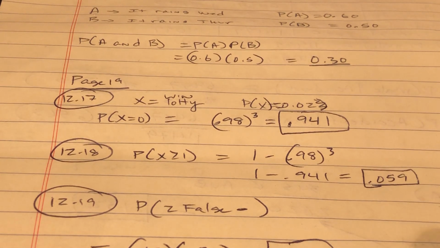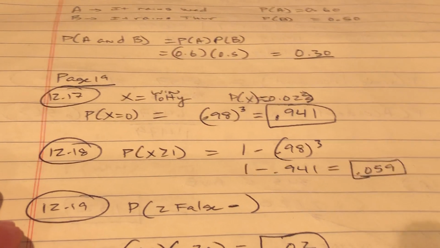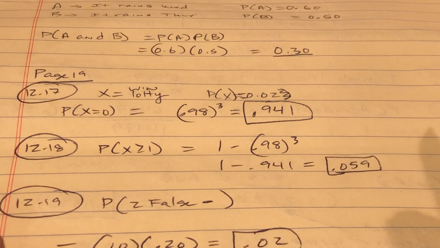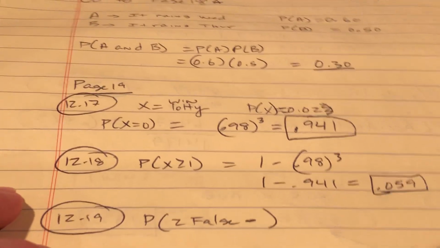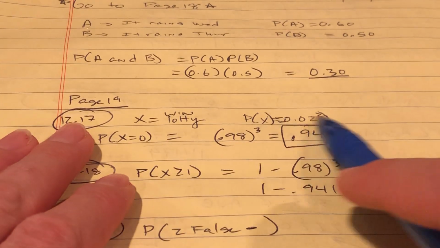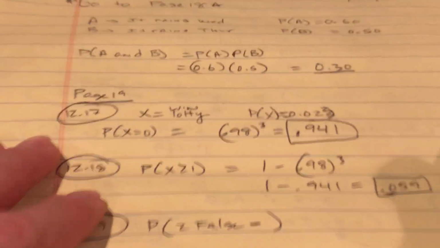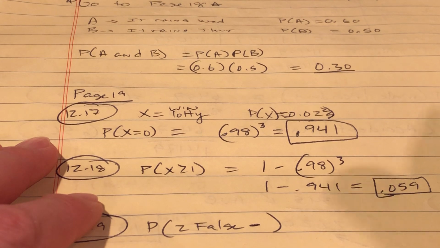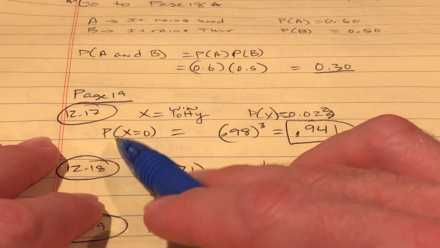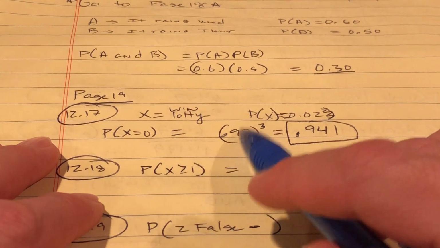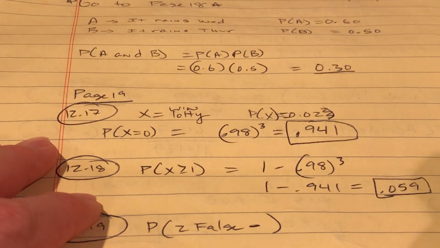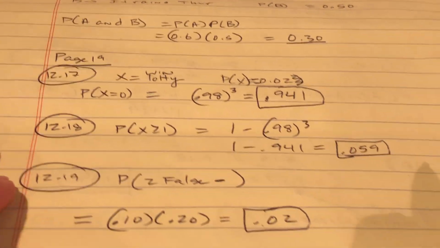12-17: an instant lotto game gives you a probability of 0.02 of winning on any one play. Plays are independent of each other. You're going to play 3 times. What's the probability that you win on none? Again, let's get in the habit of writing everything we know. Let X be the occurrence that you win the lotto. So the probability of X is 0.02. The probability that X is 0 is 0.98 to the third. Be in the habit of writing all that for your homework.